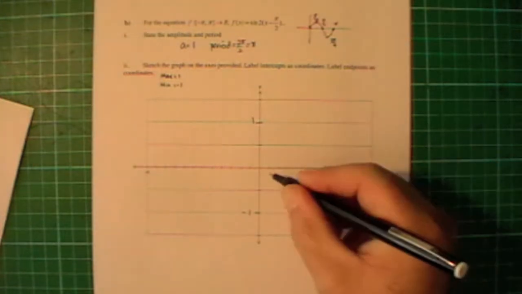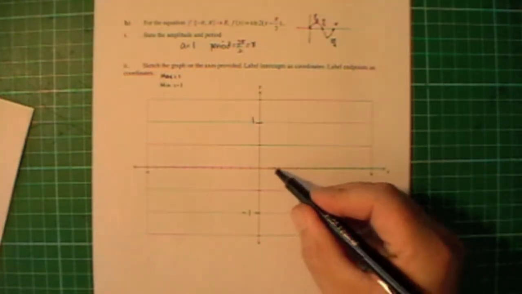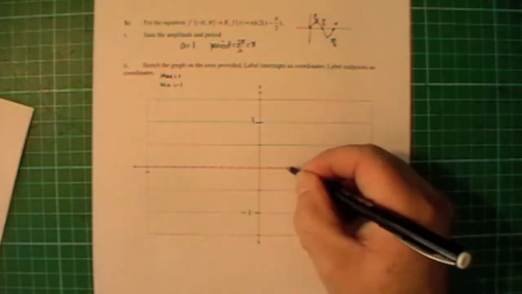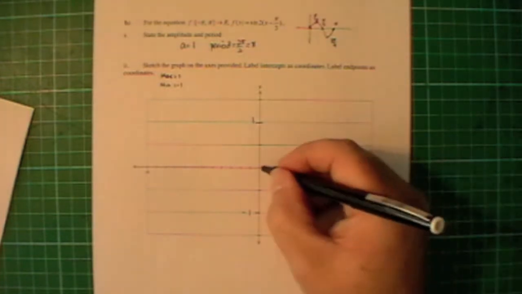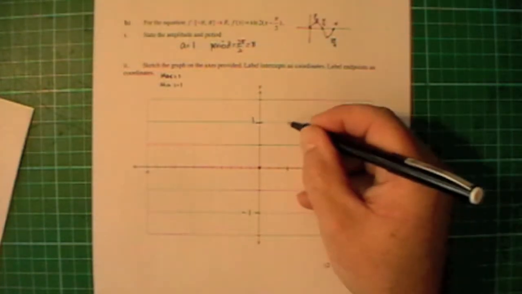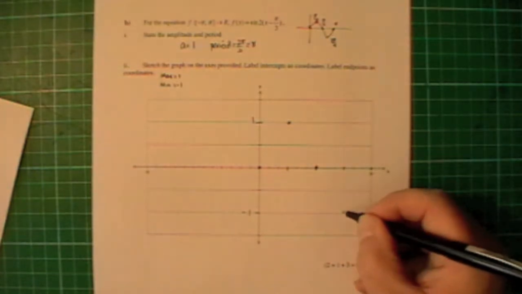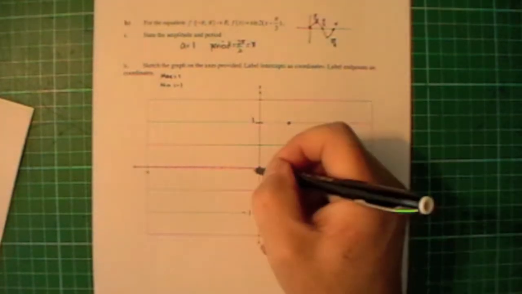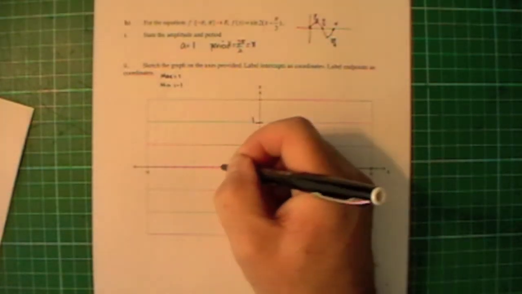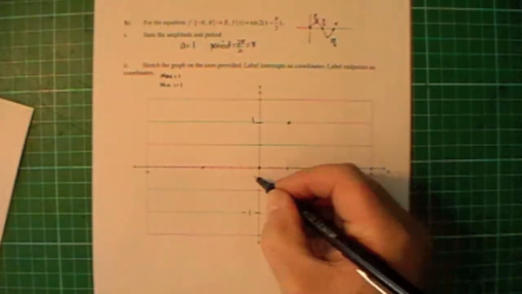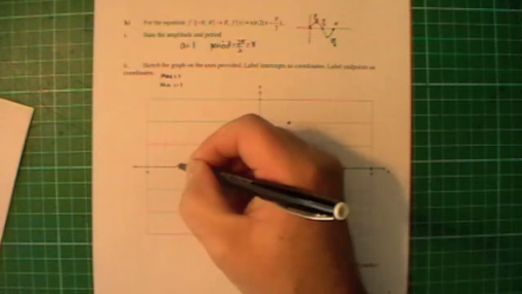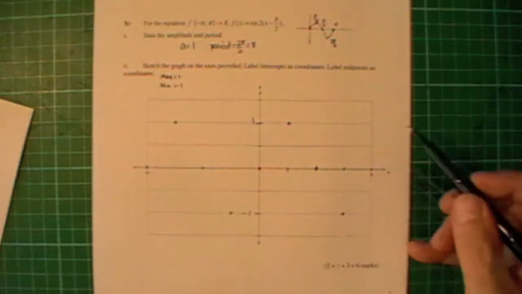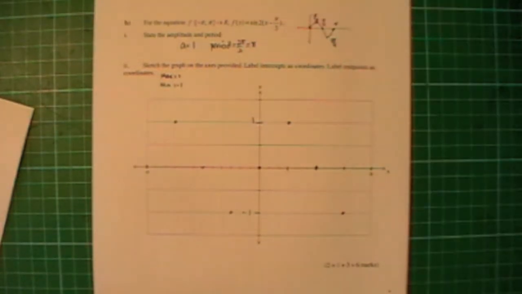So halfway along, this is divided up into 12s. So halfway along is 6. 1, 2, 3, 4, 5, 6. So there's a quarter there as well. What that means is that our key points are going to be like that. So we'll have that basic sine graph. We can do that on the other side as well. So we've got our key points here, here, quarter of the way. So that would be our basic sine graph without this horizontal shift.